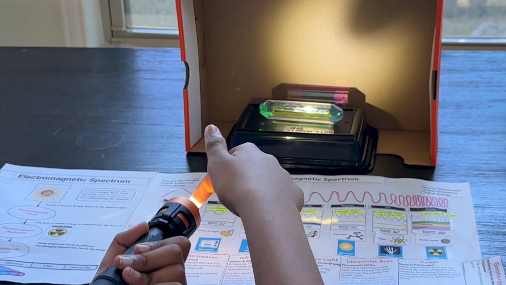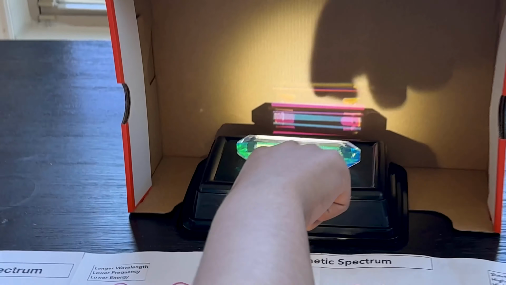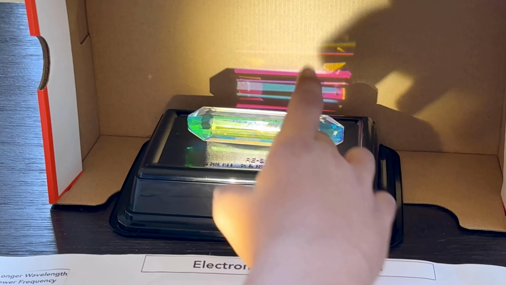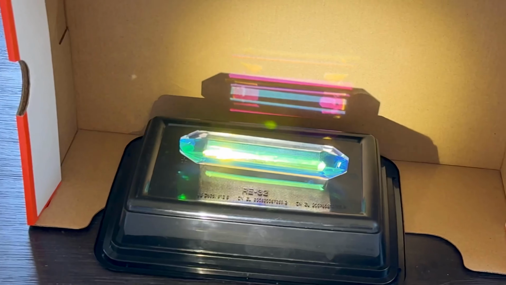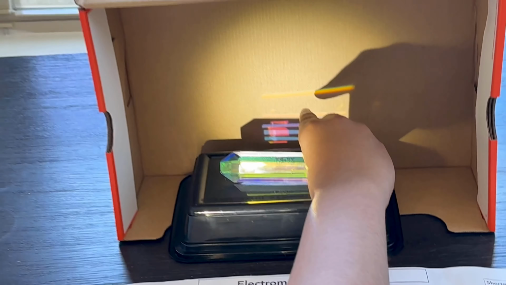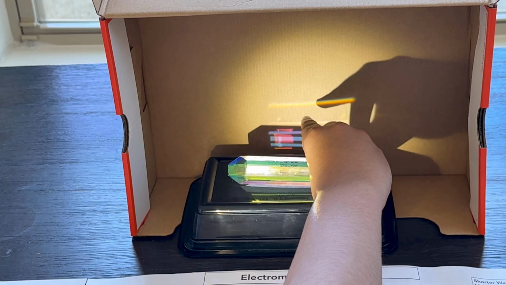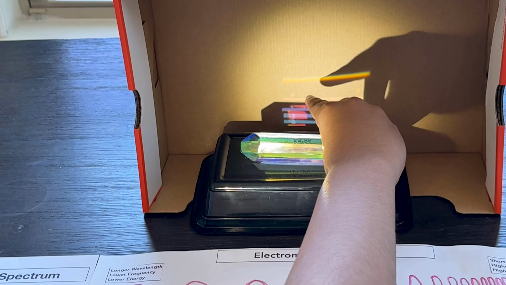We can see that the light from the source, which is a flashlight, is hitting the clear part, which is then reflecting all of these colors at the end over there. So you can see at the top over there, it's showing all the colors, the rainbow colors, which is what the visible light actually has.